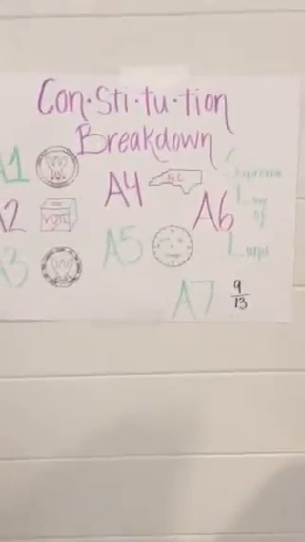Article 3 creates the judicial branch. They interpret the laws, exercise the power of judicial review, and the Chief Justice presides over trials of presidential impeachment.